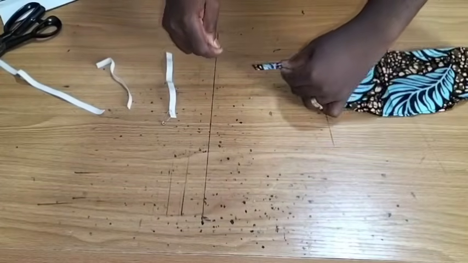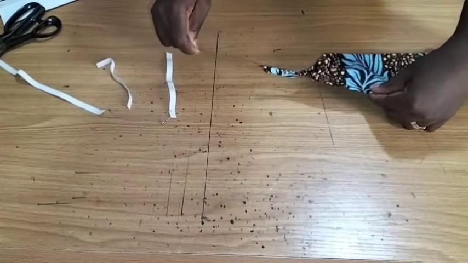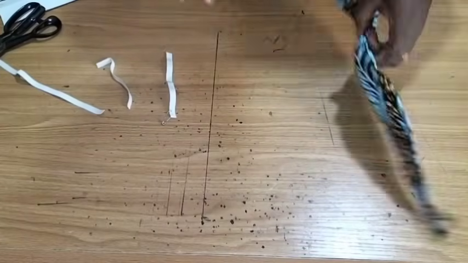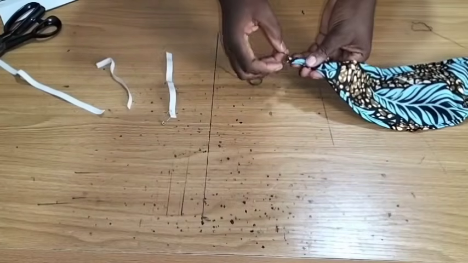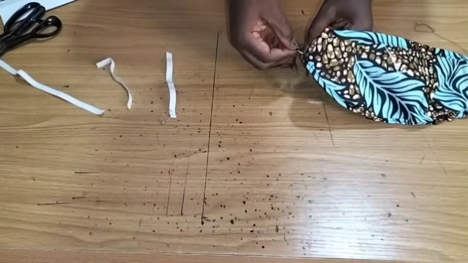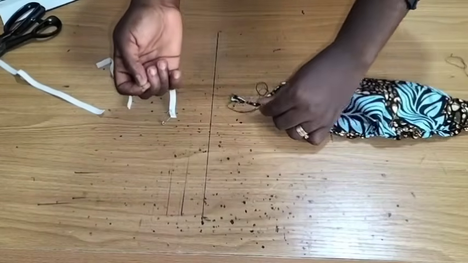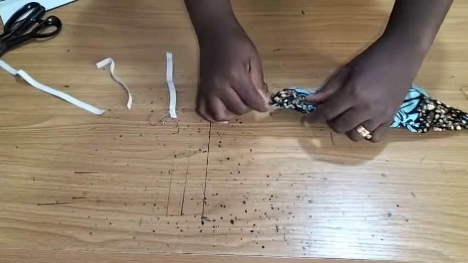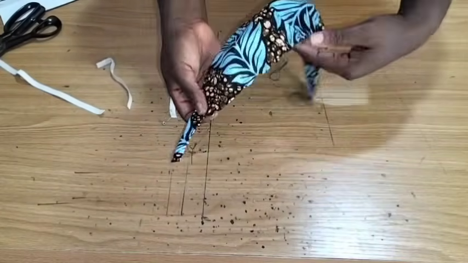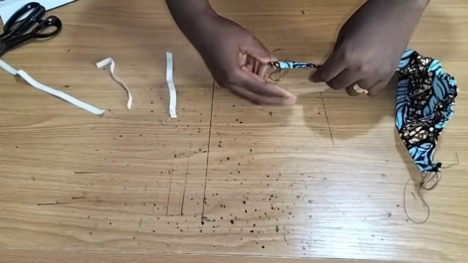Then I gathered the other part. I told you I folded and gathered. So it will just come a little bit together as you see it on the video right there. So you just fold and make gather stitches. Then later you just gather it.